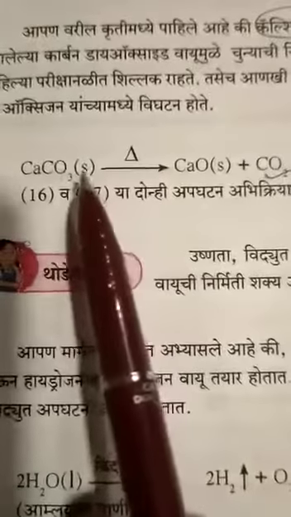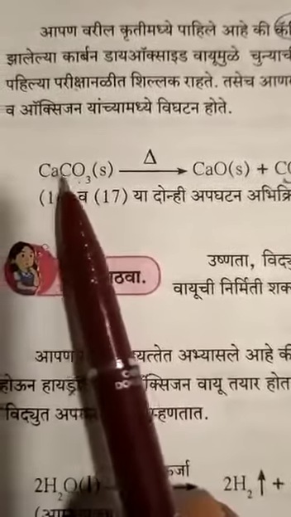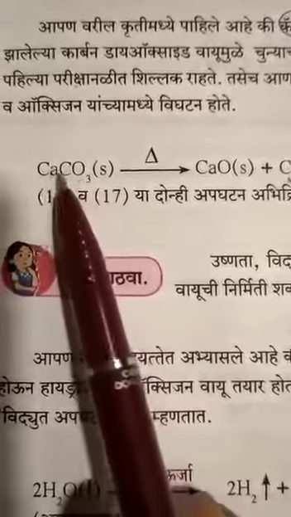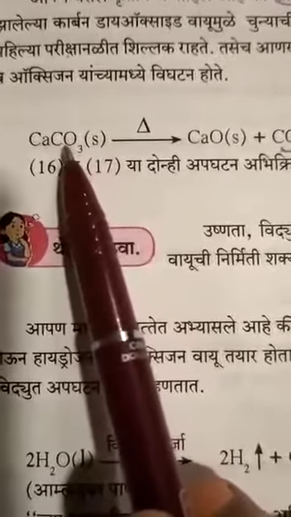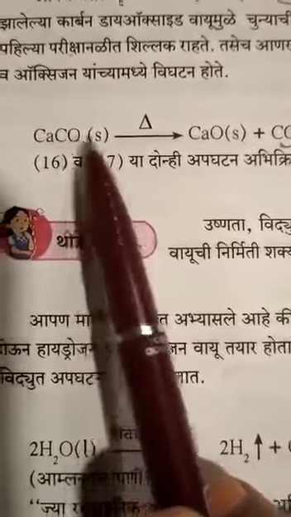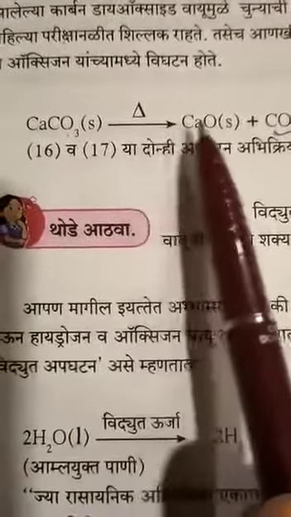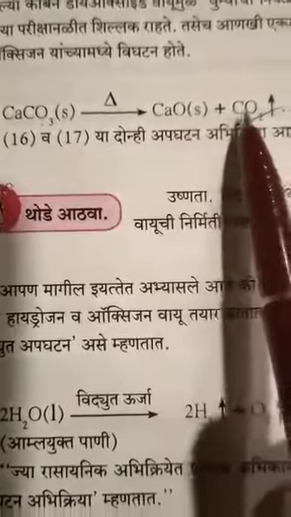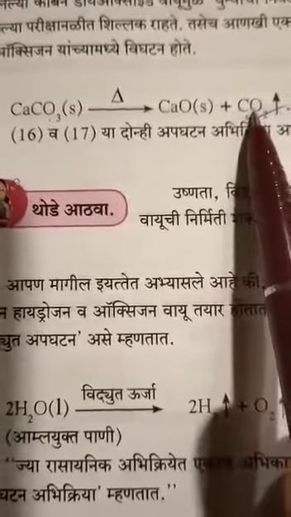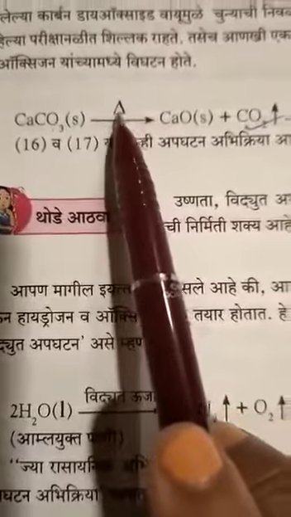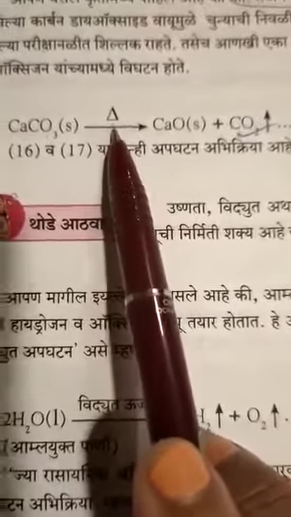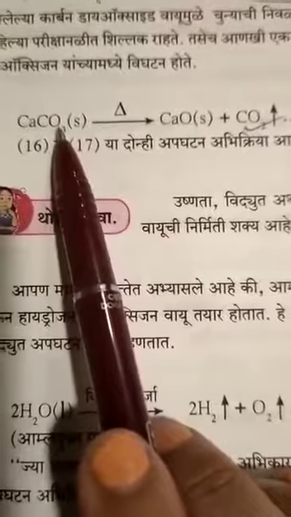Okay, look here. Here CaCO3 means what? Calcium carbonate, and when we give heat to this calcium carbonate, we get calcium oxide and carbon dioxide here. Okay, and this triangle shape indicates we gave heat to this reactant.